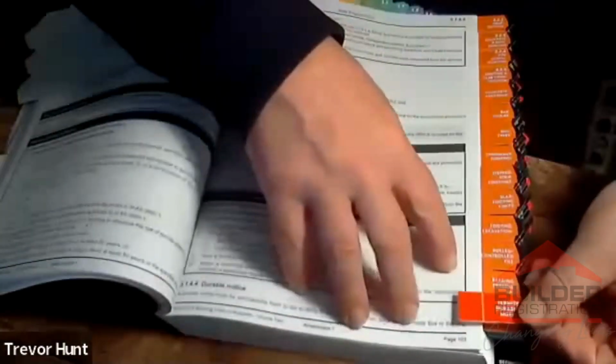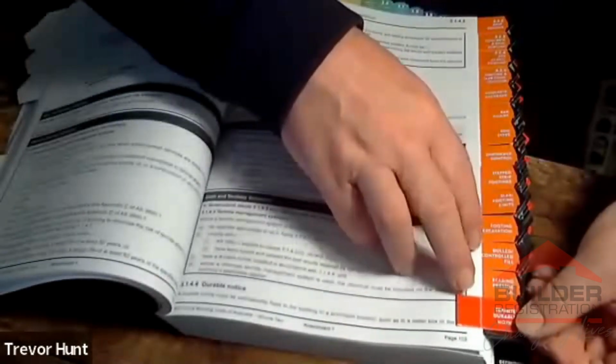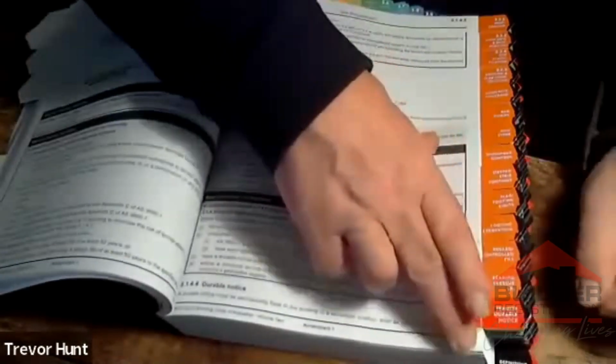Okay, so next up, we go to 103. 103 is where I'm putting in my first of the reds, which is durable notice, termite durable notice, on page 103. We've got termite durable notice.